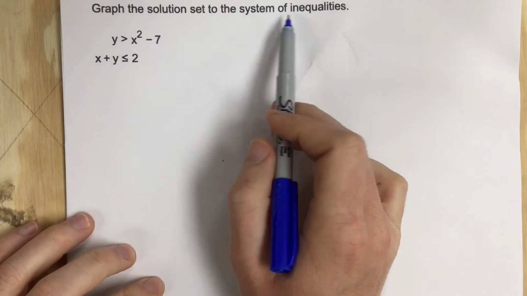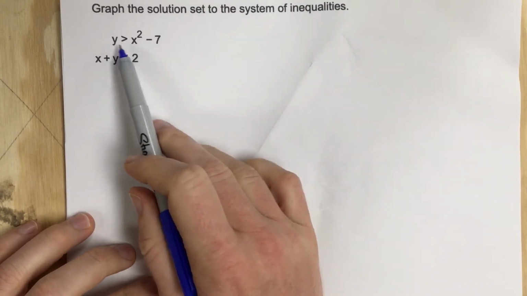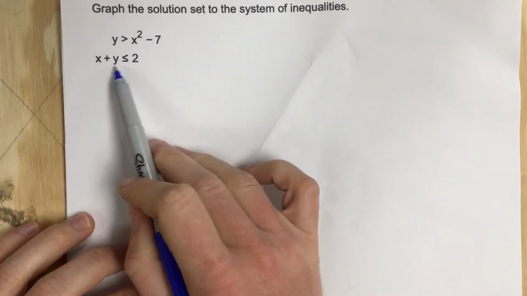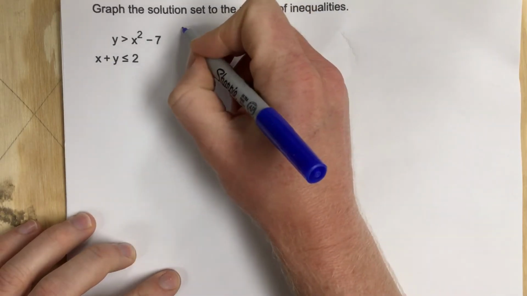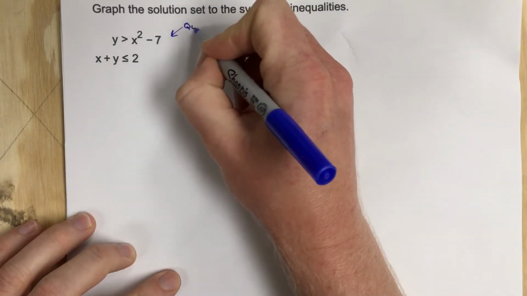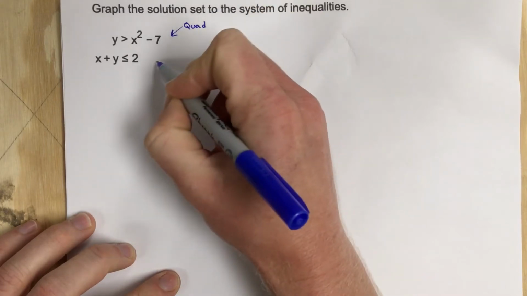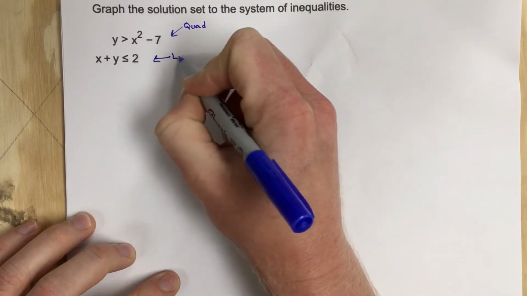This is problem number 7 for assessment number 8. It says graph the solution set to the system of inequalities. They give you a quadratic inequality and then they give you a linear inequality. And that's something that you need to definitely point out when you start this problem, that this is quadratic and this is linear.